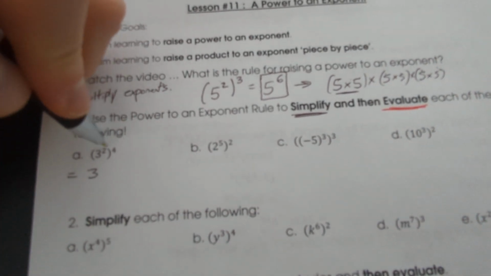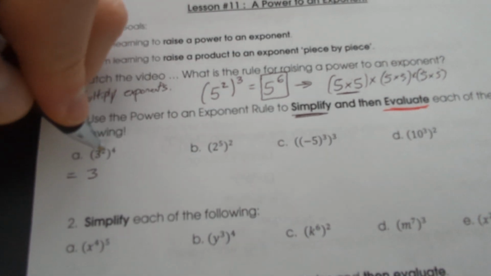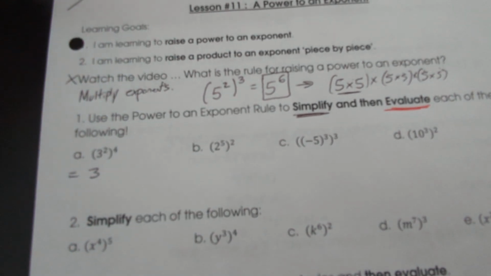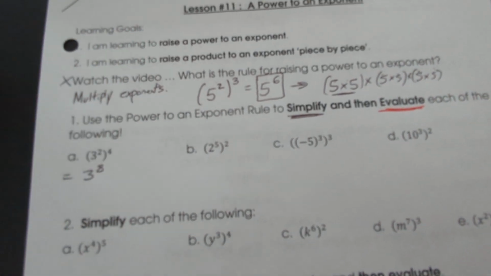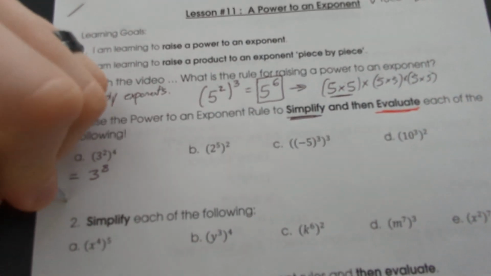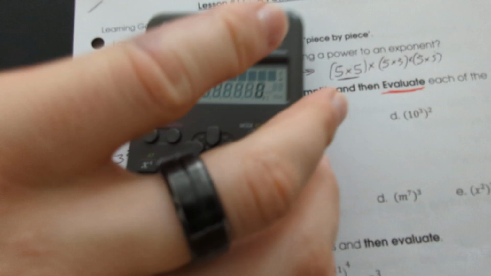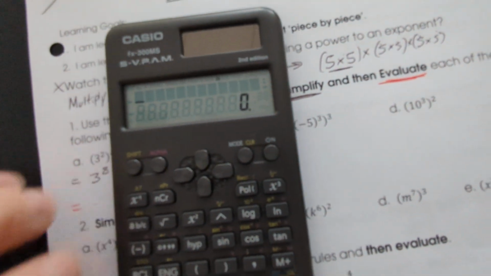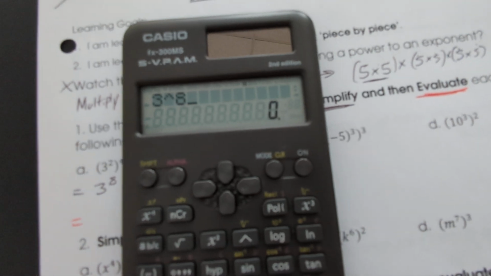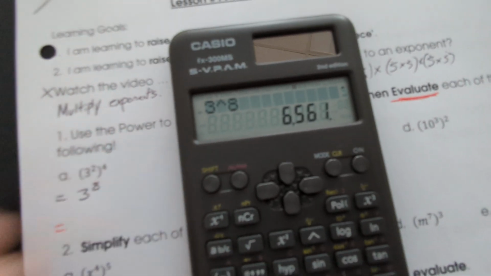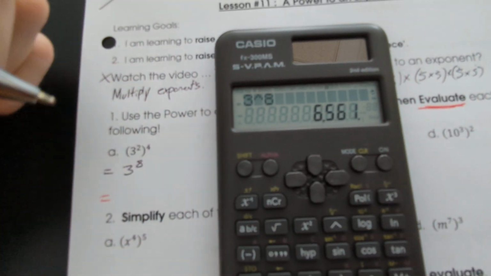And then we do 2 times 4, because this is an exponent on top of another exponent. So 2 times 4 is 8. So we have 3 to the power of 8. And now we evaluate, which means we plug it into our calculator. It's very important we show both steps, because I'm not testing your ability to plug it into a calculator. I want you to make sure you know this exponent rule.